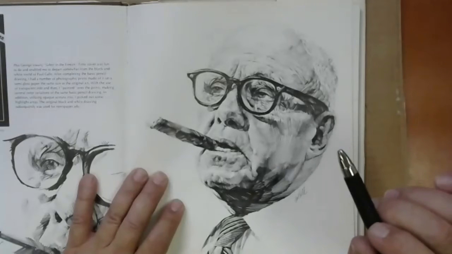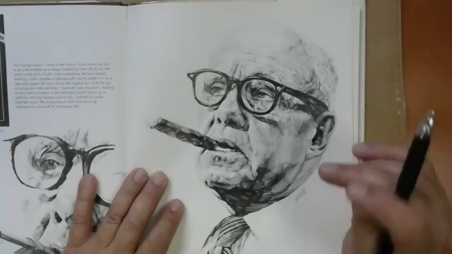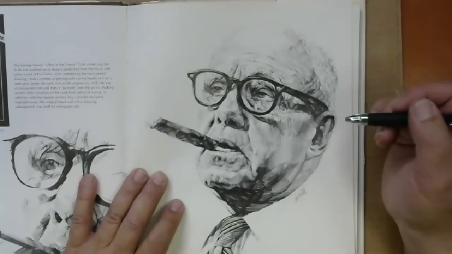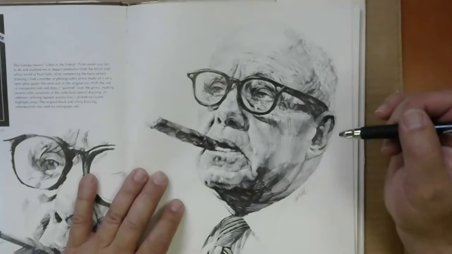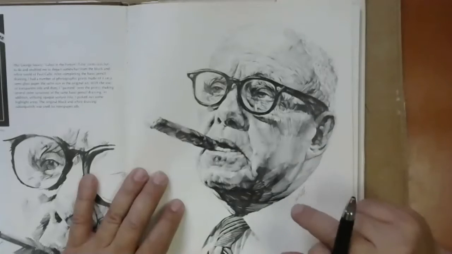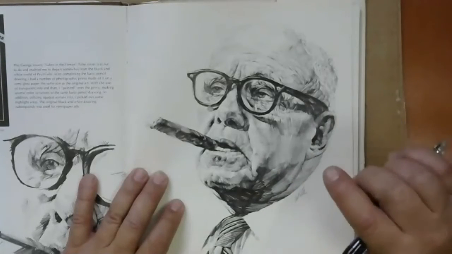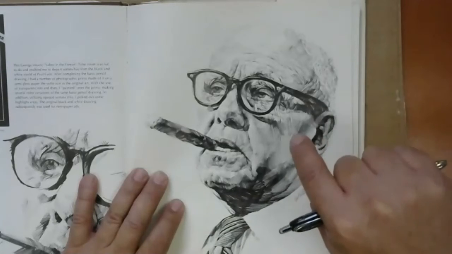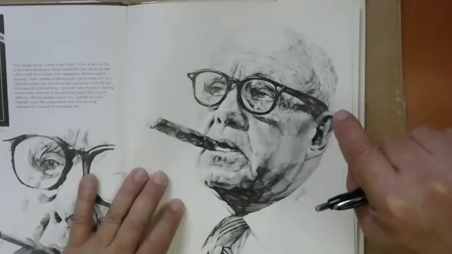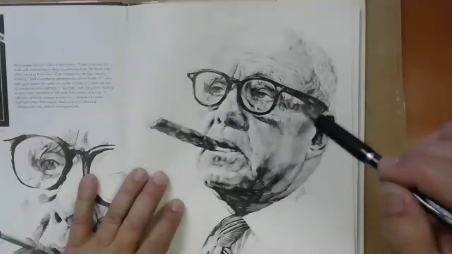Now, what we're going to try to figure out in this drawing is that, up to this point, you may have been drawing with lines and using contour lines to describe the edges of shapes. But when we start talking about values in a composition, we're going to want to draw the contours of all of these shapes: the contour of the ear, of each eye, of the glasses.